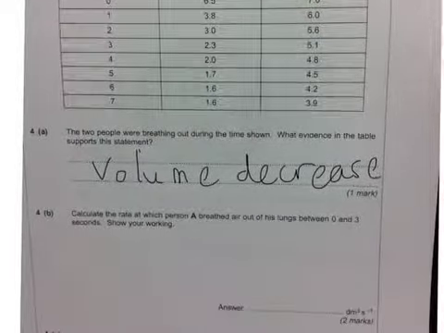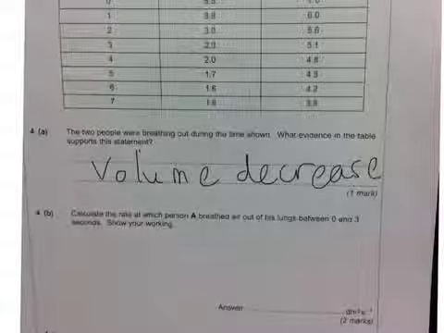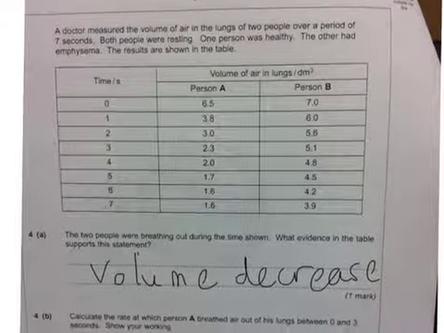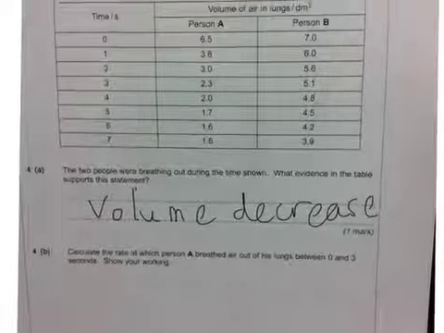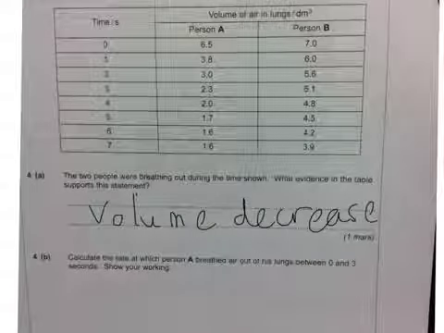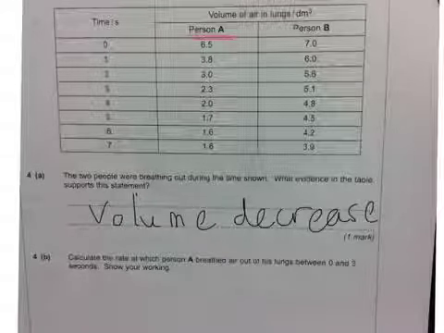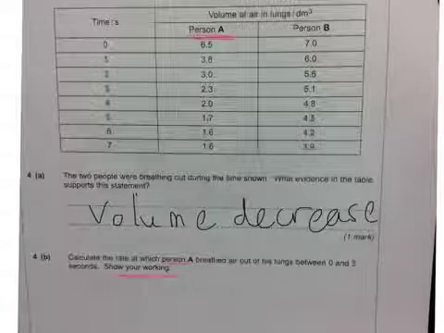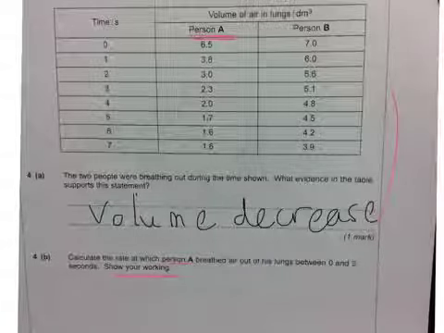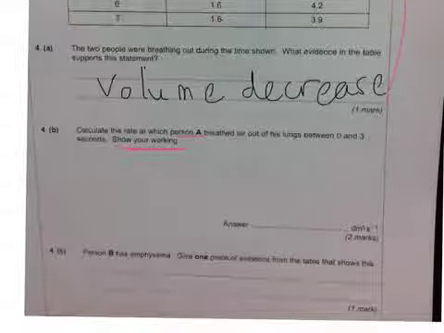Right, part B then is a little bit of maths we have to do. Calculate the rate at which person A breathed out of his lungs, interesting it's a male, between 0 and 3 seconds. Show your workings. So the first thing you need to do is make sure you identify that we're dealing with person A, that person there, and person A only. And you need to show your working. There are 2 marks going for this question. If you look down here, here's the 2 marks. You need to make sure that you get both of those marks.